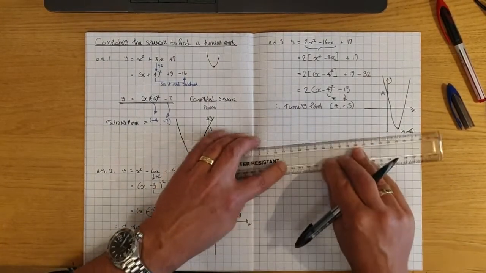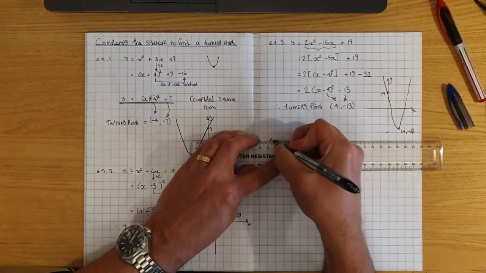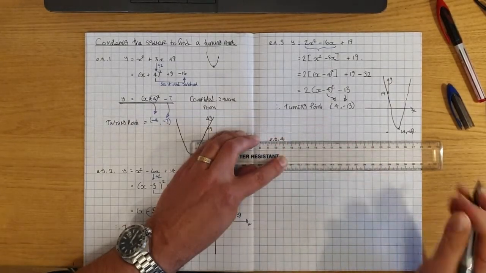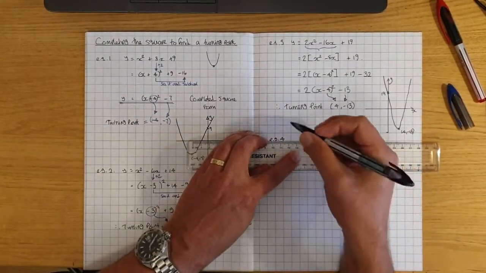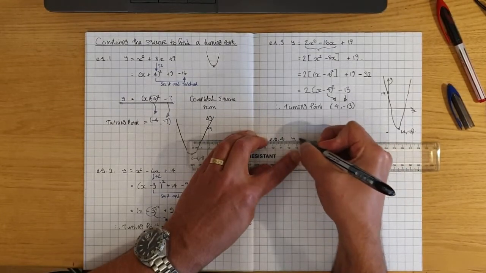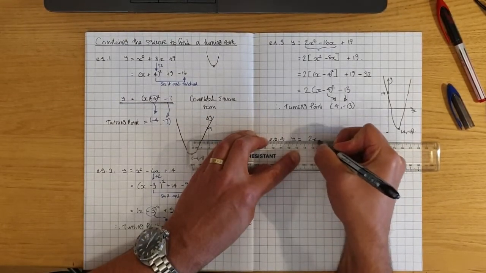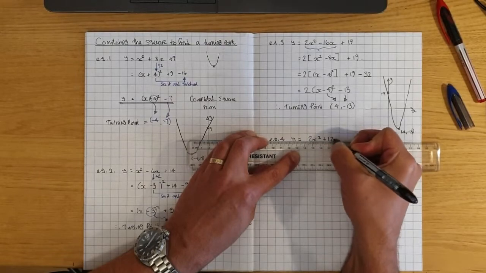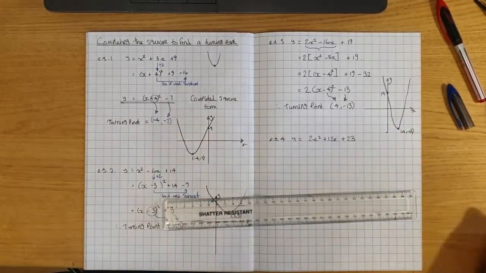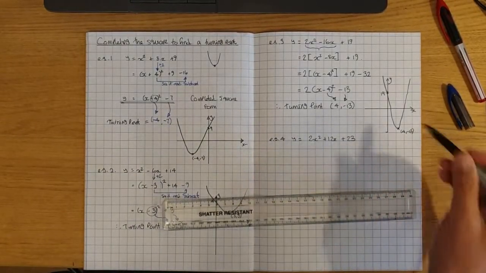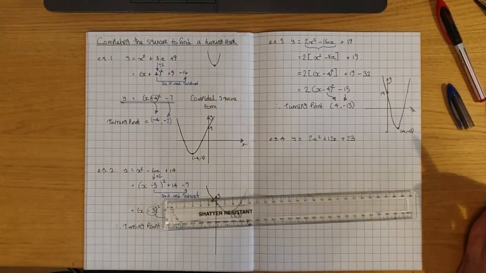Great. So here's example 4. Example 4 is for you. Can you have a go at doing the same thing with y equals 2x² + 12x + 23? Stop the video now, find the turning point, sketch the graph. I'll give you a couple of seconds.